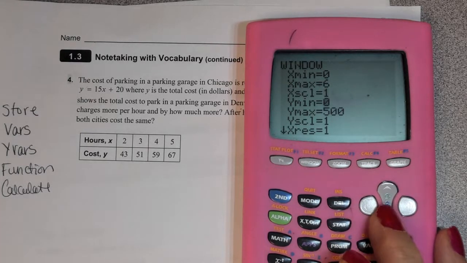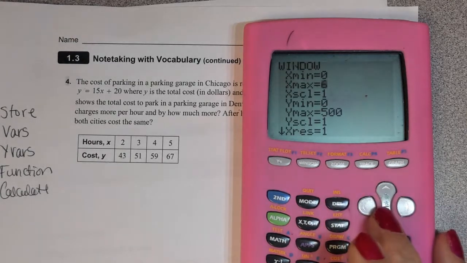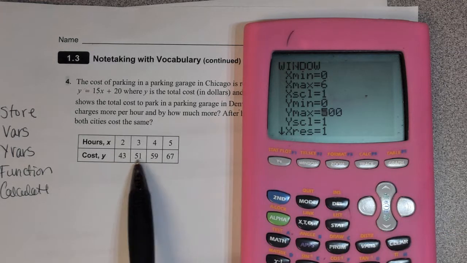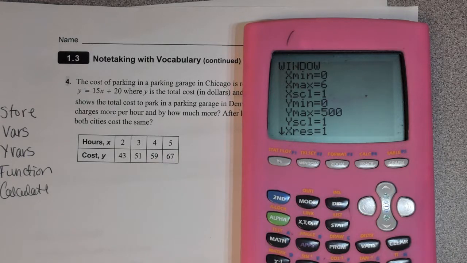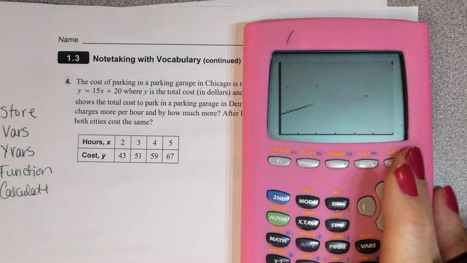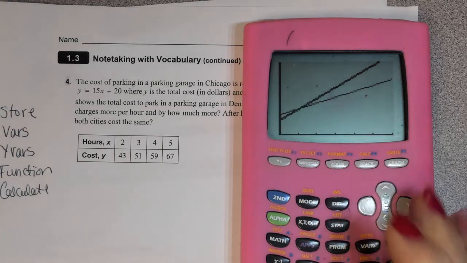And if I'm going to have to check something like 8 hours, I'd want to go even higher. I'd want to go at least up to 8, but I'm not going to check that. And then our cost, we're not going to pay $500 for this parking meter. Probably like 100, right? At the most. So now we're going to hit graph. So here's our first function, and here's my second function. Now I can really see both of these.